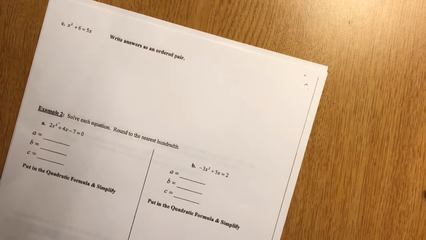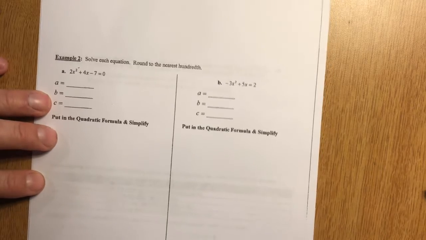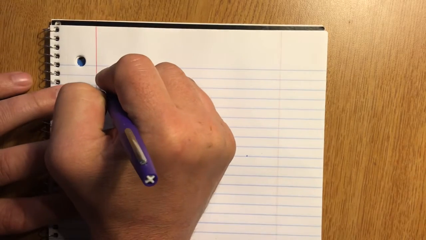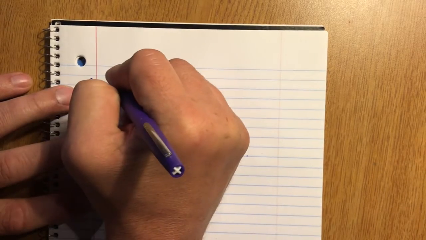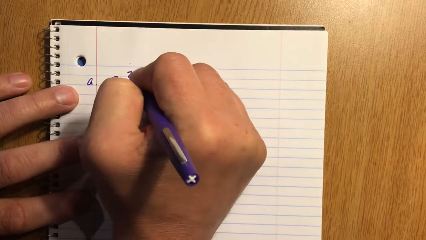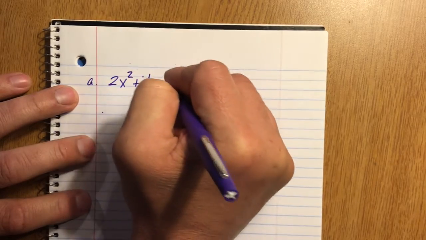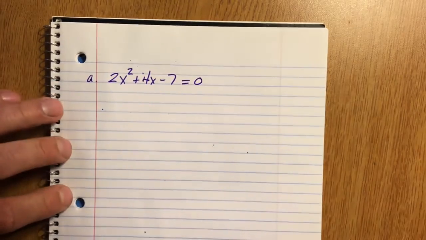All right, so let's look at the next one. I'm going to skip down to example number 2, just for time's sake, okay? Example number 2. All right, this is A. So 2x squared plus 4x minus 7 equals 0.